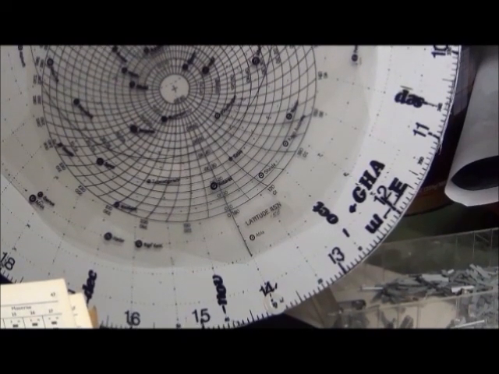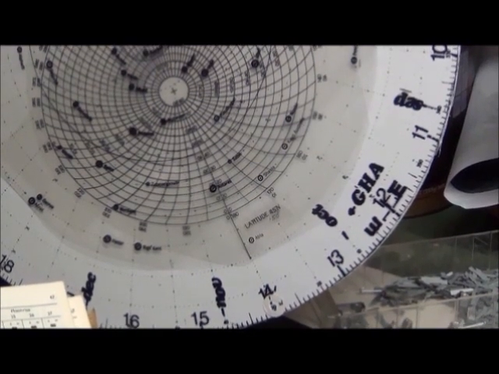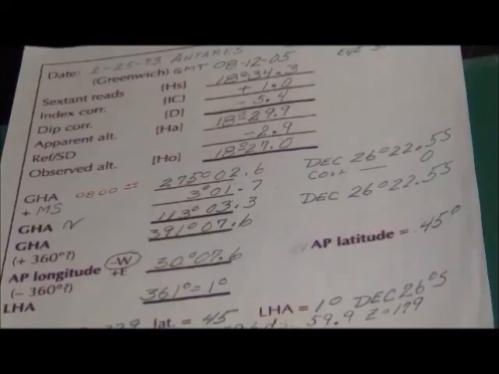We know how far the observed body was by the sextant. Now we got to compare it with a computer reading of distance. The difference will be where we are. Now we have quite a bit of information. We know the date, 2/25/73, the star Antares.